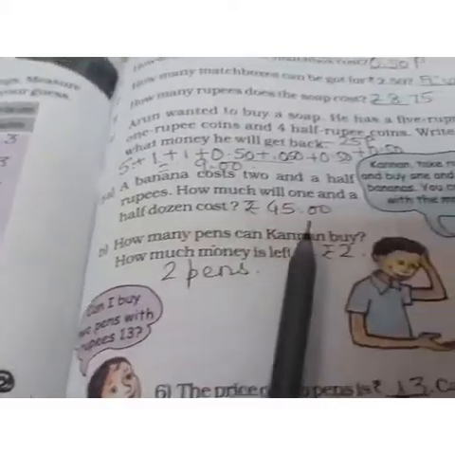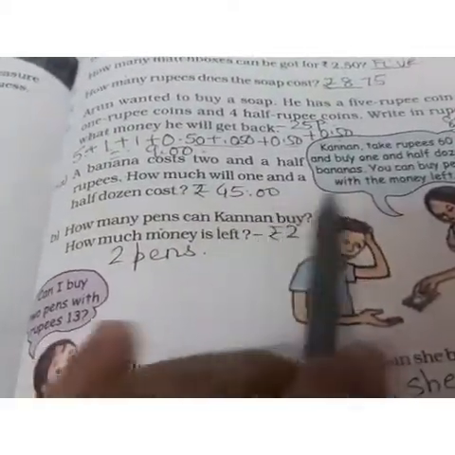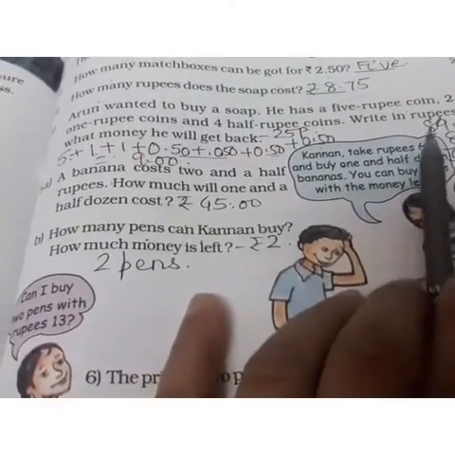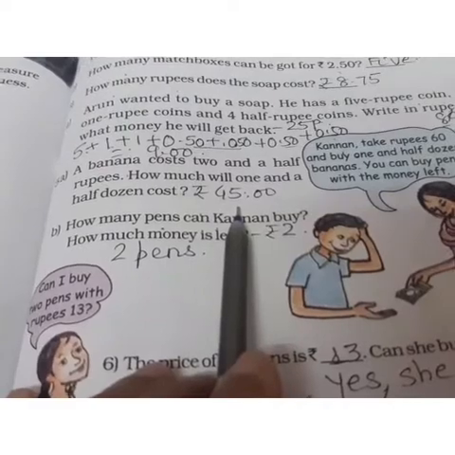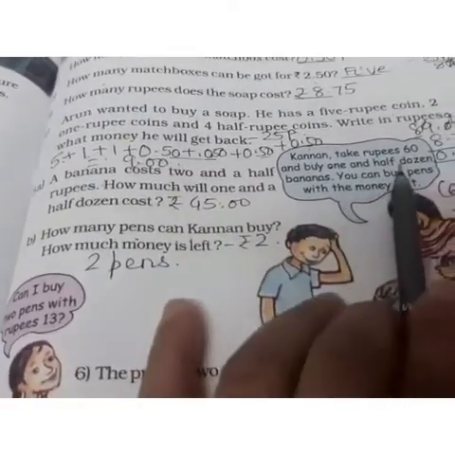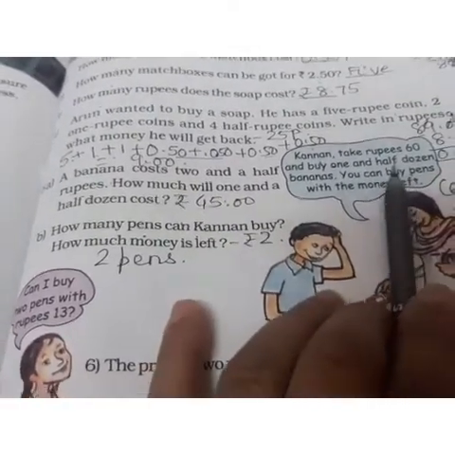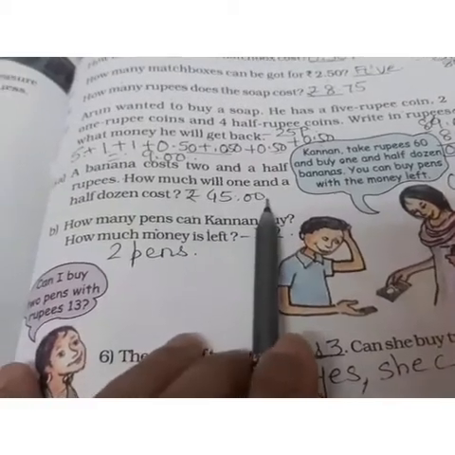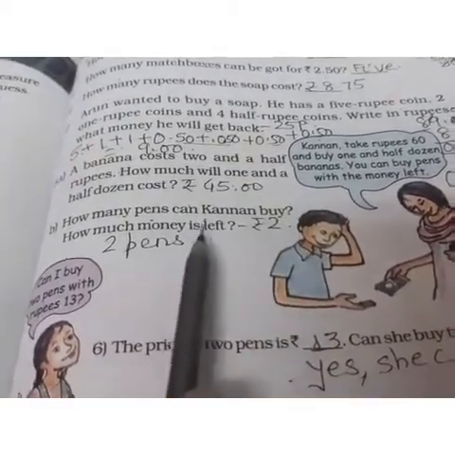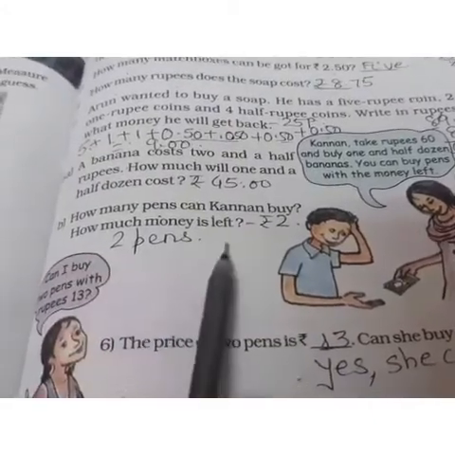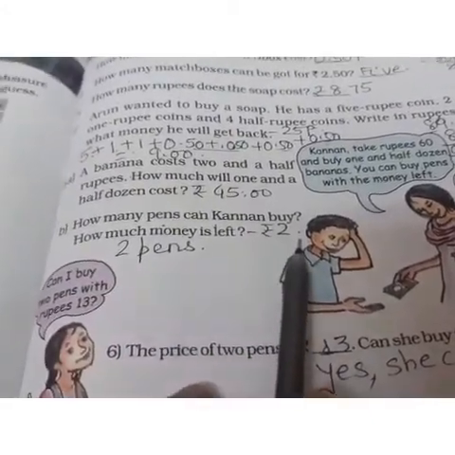So let's check out how much money is left with Kanan first. 60 rupees is what she has got, and out of that 45 rupees she has to pay for 1.5 dozen bananas. That means 15 rupees are left with her. 60 minus 45, that is 15 rupees left with her. So with those 15 rupees, how many pens can Kanan buy and how much money is left? Kanan can buy 2 pens.